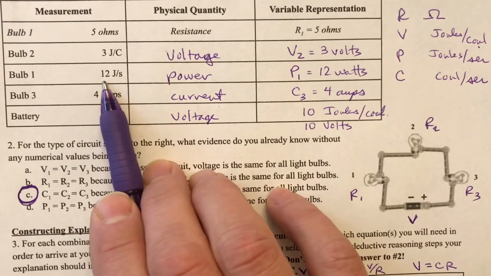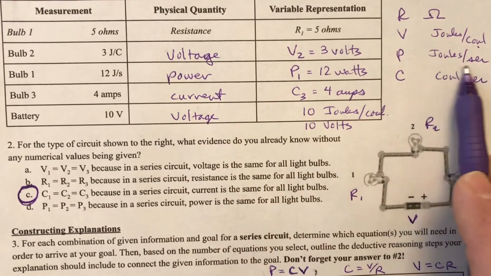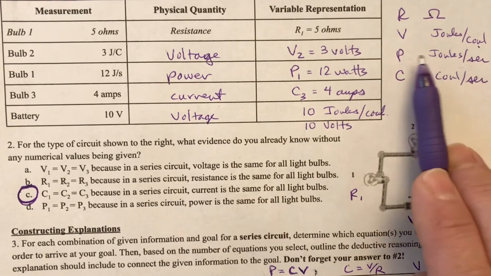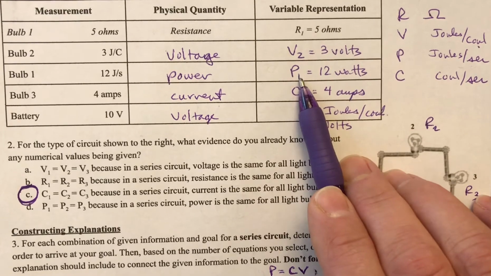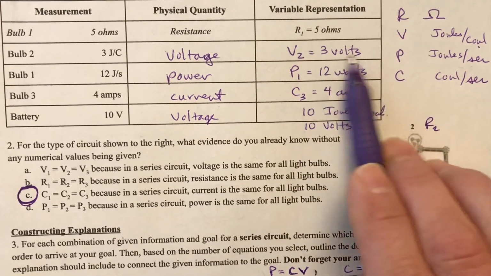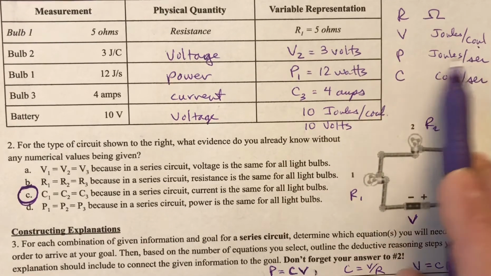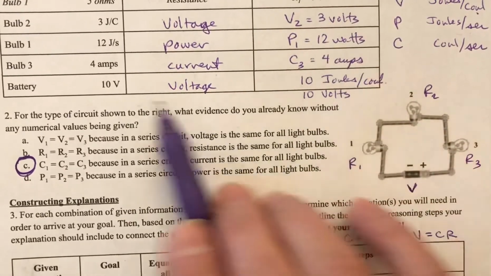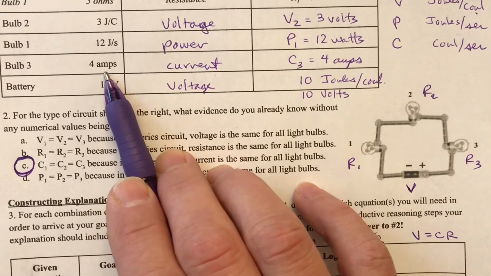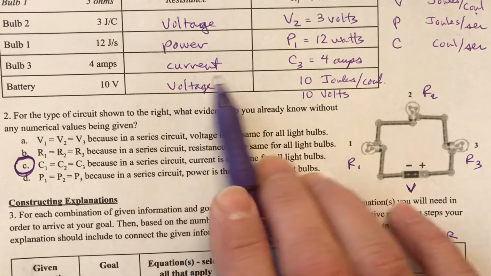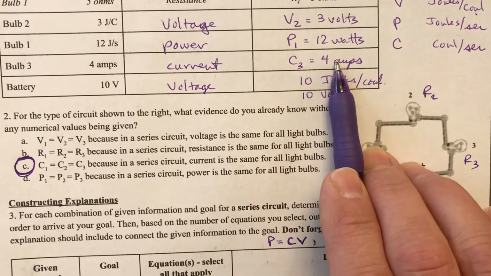Bulb 1 is 12 joules per second. Joules per second, you can see over here, is a unit of power. So we would write P1, and that would be 12 watts. A watt is a joule per second. In number 3, or bulb 3, 4 amps. Amps is short for amperes, which is current. So we would say the current through bulb 3 is 4 amps.